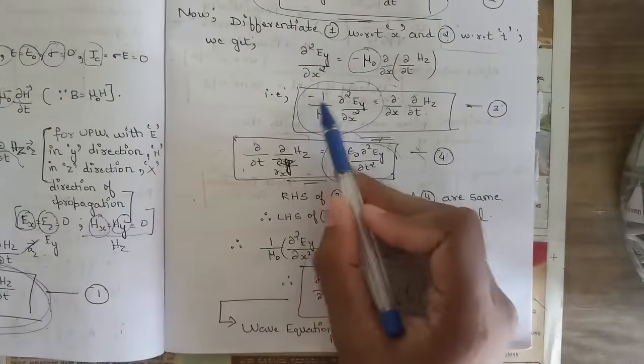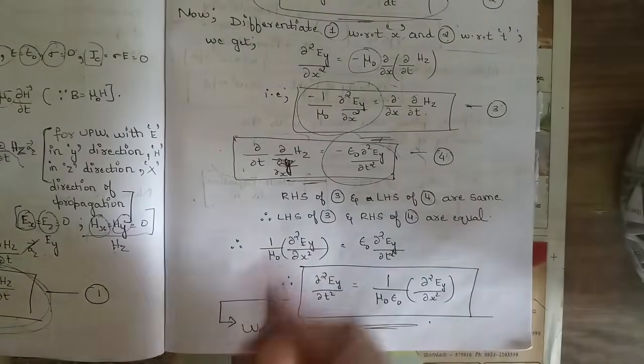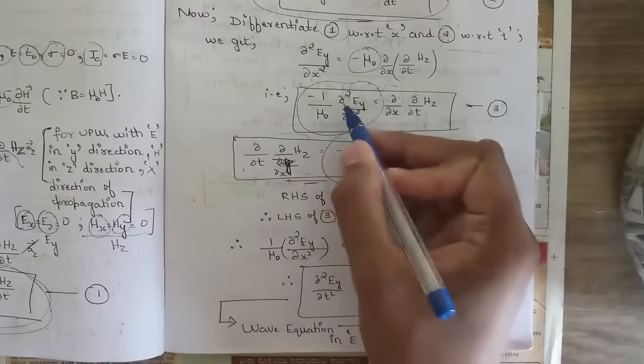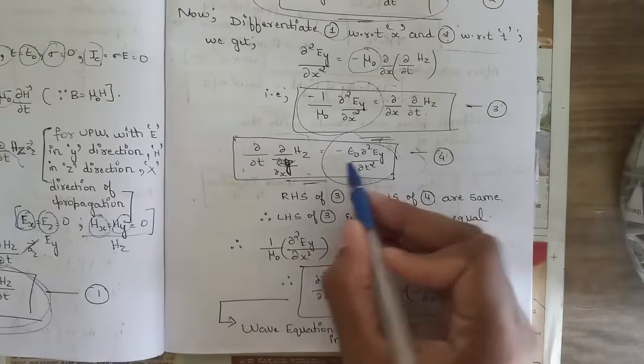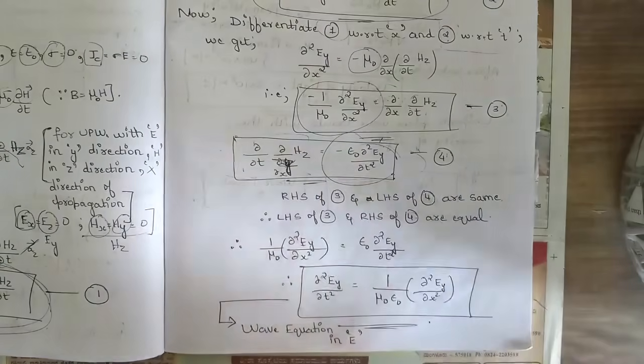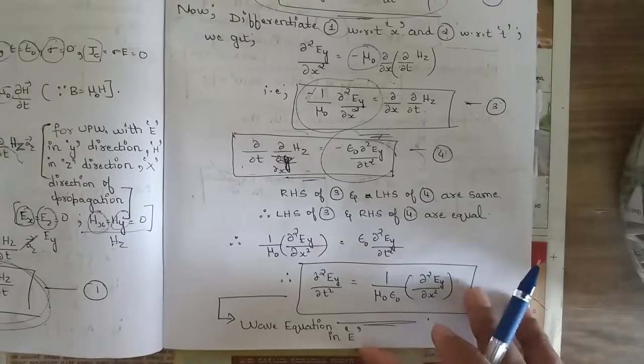That is, minus 1 by mu naught into dou square Ey by dou x square is equal to minus epsilon naught dou square Ey by dou t square, where this minus and minus would get cancelled.